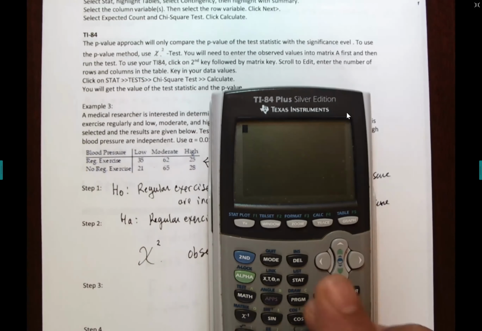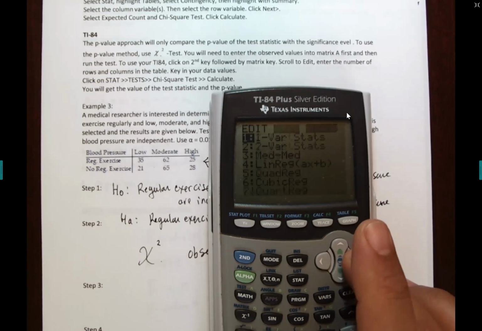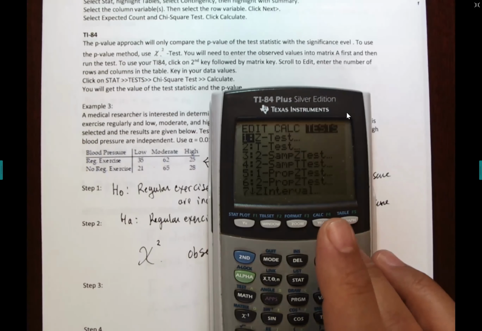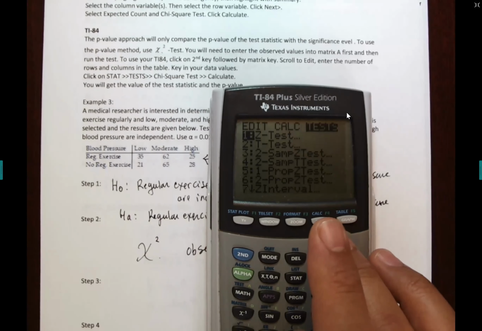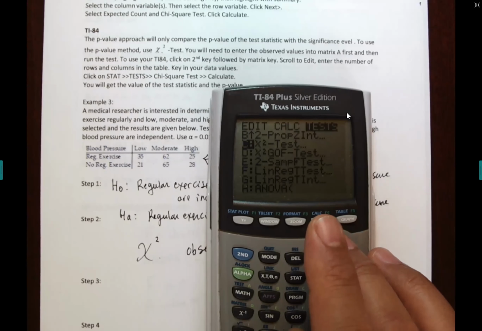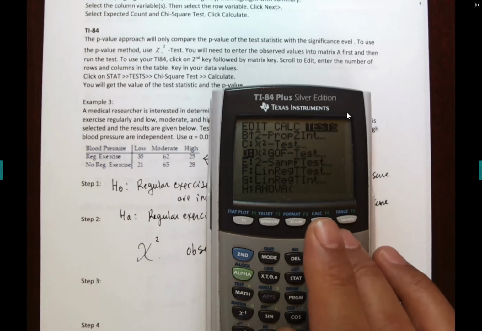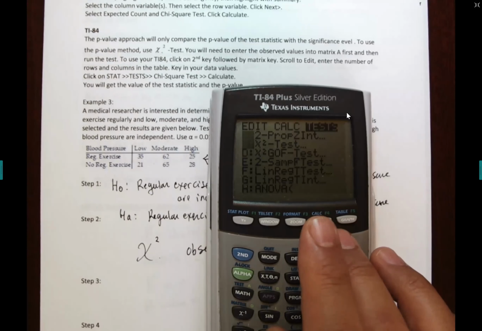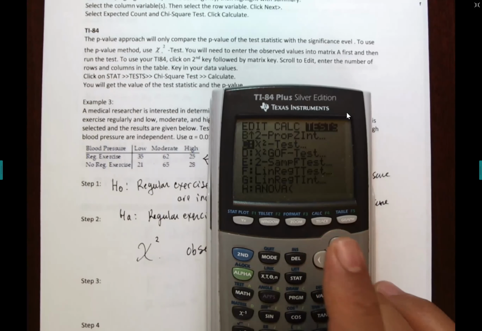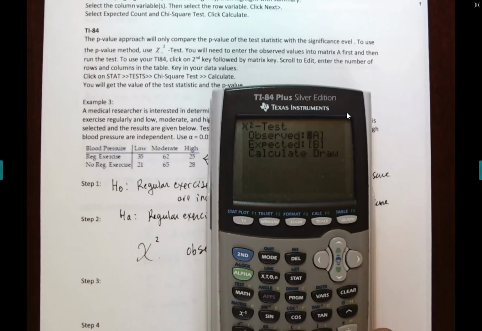Now I go to stat, tests, and here is your test for section 10.2, guys. Scroll up. It is chi-square test. If I were the one who programmed this, I would put chi-square test and put independence test there, but he didn't. But you can see this one, it says GOF, goodness of fit test. So that's for section 10.1. So right here, enter.